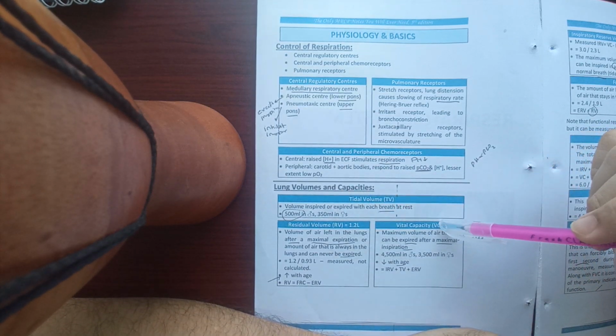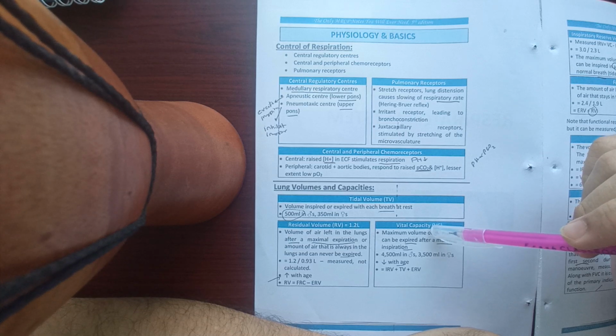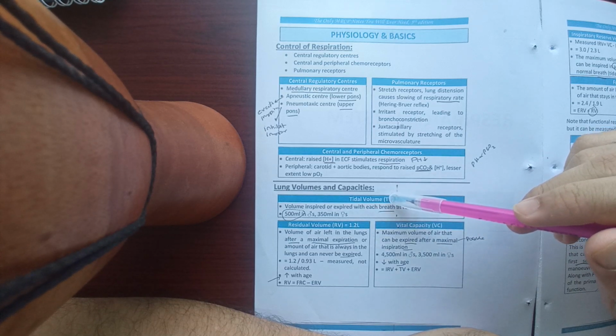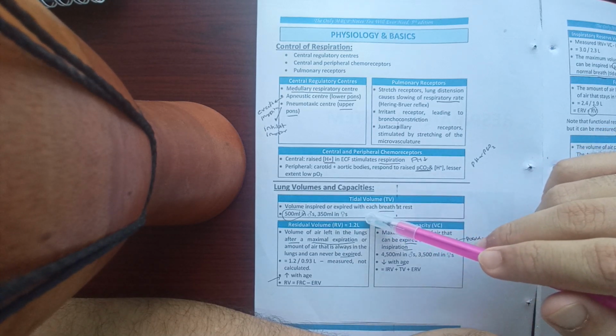So lung volume and capacity: you need to know a few terms to understand everything. Lung volume, tidal volume. This is the volume inspired or expired with each breath at rest. That is 500 ml in males and 350 in females.